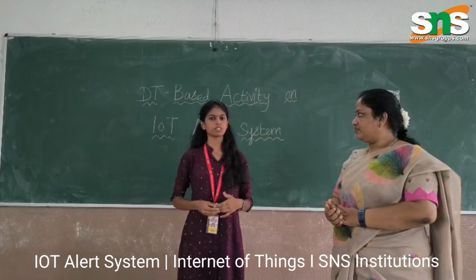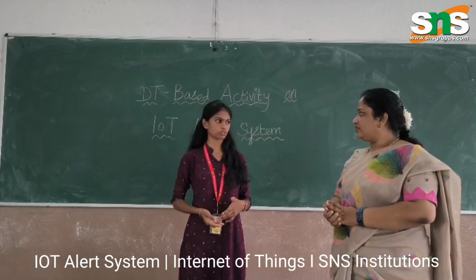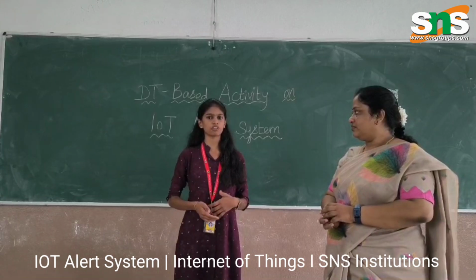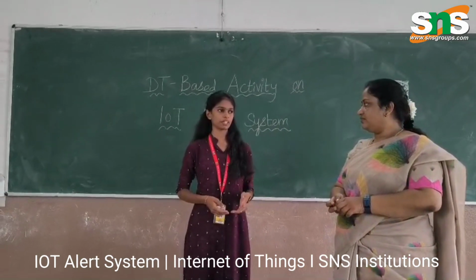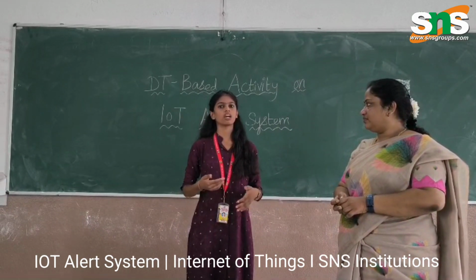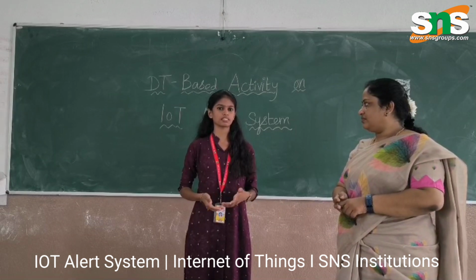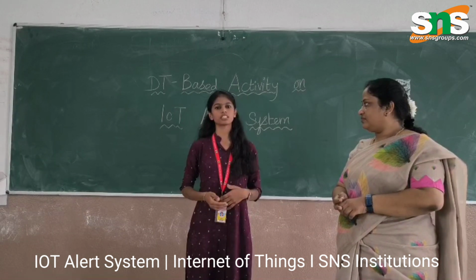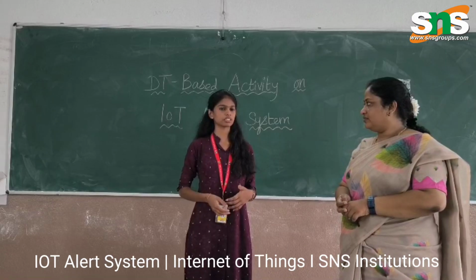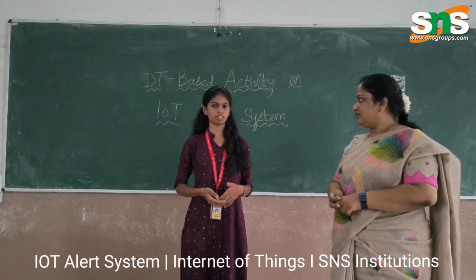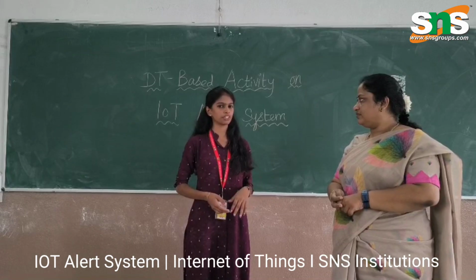Now let us see the objectives of the system. The objectives of our system are simple but powerful. Continuously monitor environmental parameters like temperature, CO2, smoke, humidity and motion. Analyze data in real time using statistical and data-driven methods. Trigger instant alerts via SMS, email, app or alarms. Provide historical data visualization for trend analysis and predictive analysis.